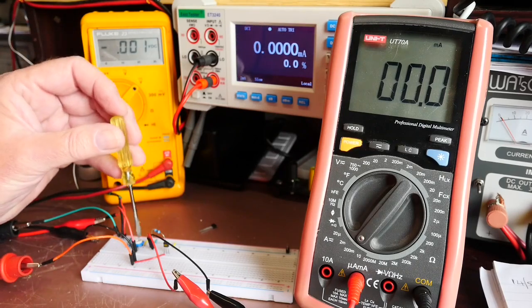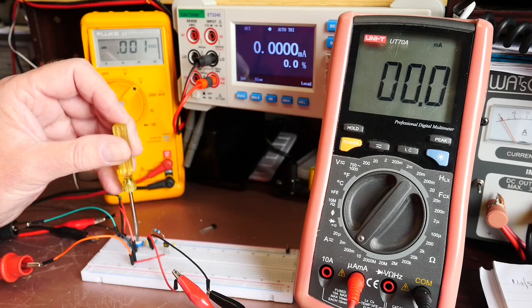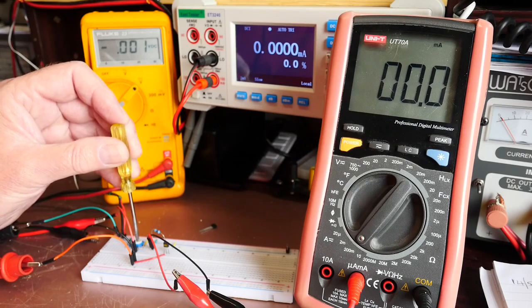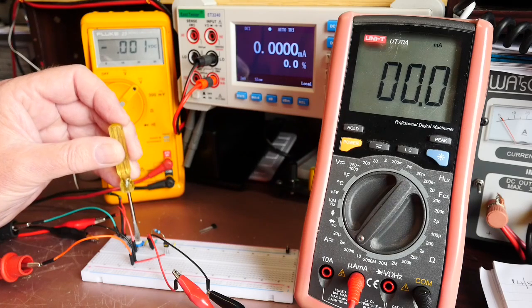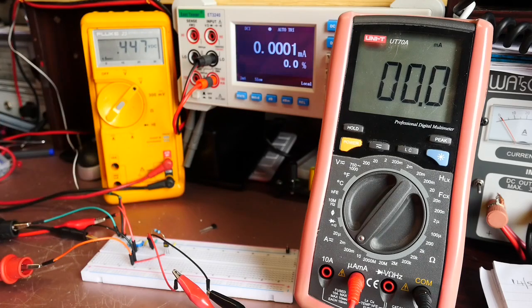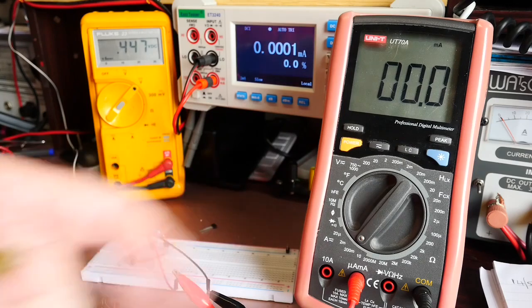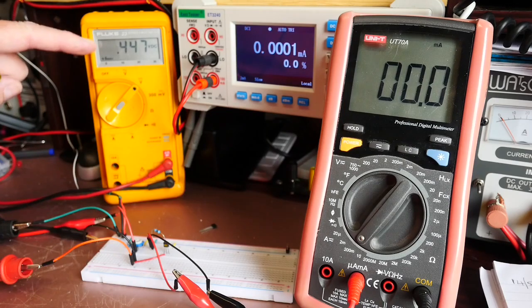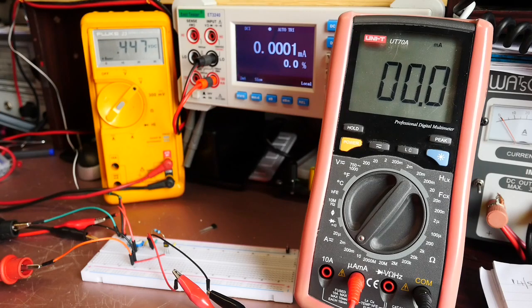So what I'm now going to do is start increasing the base current. First thing to notice, still no base current, but now we're at 0.45 volts, and we're just starting to get 0.001 milliamps base current, but still no collector current, and we're at 0.447 volts. So the transistor is still switched off.